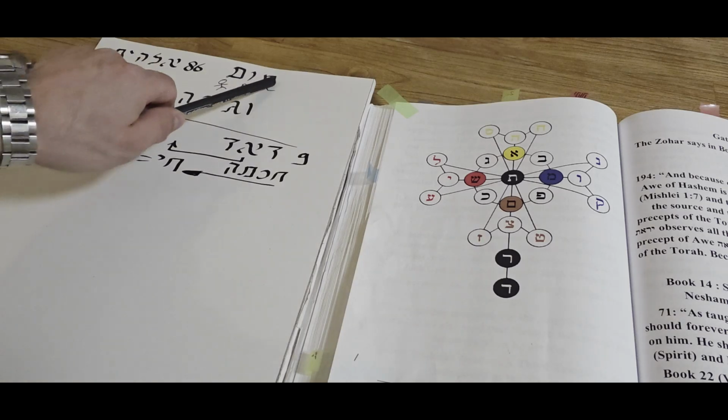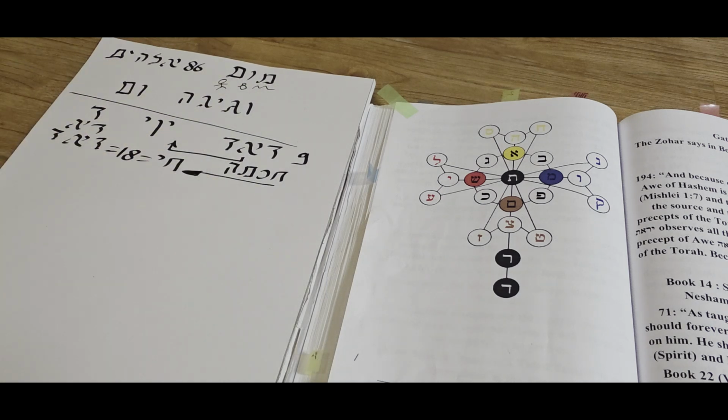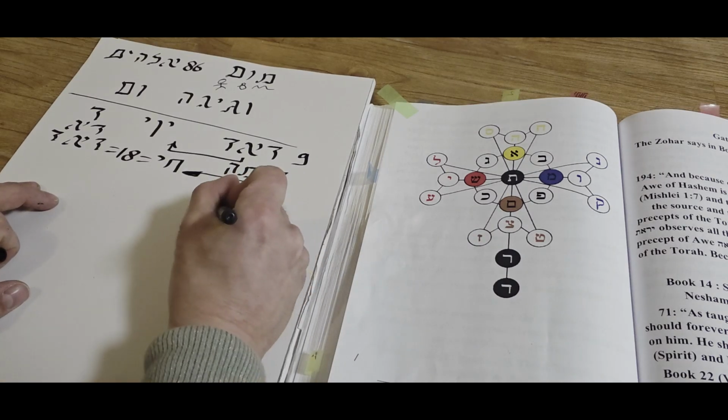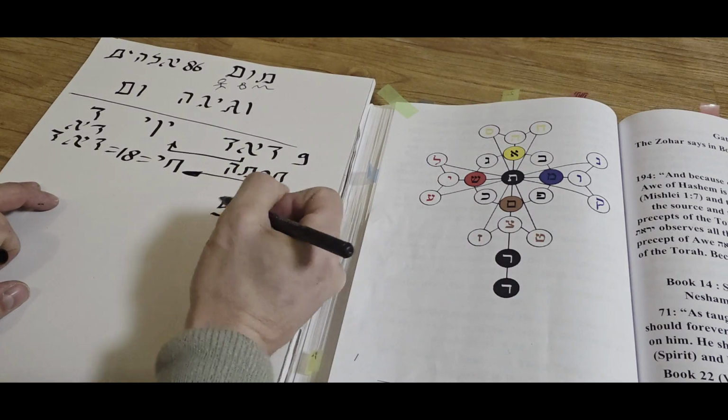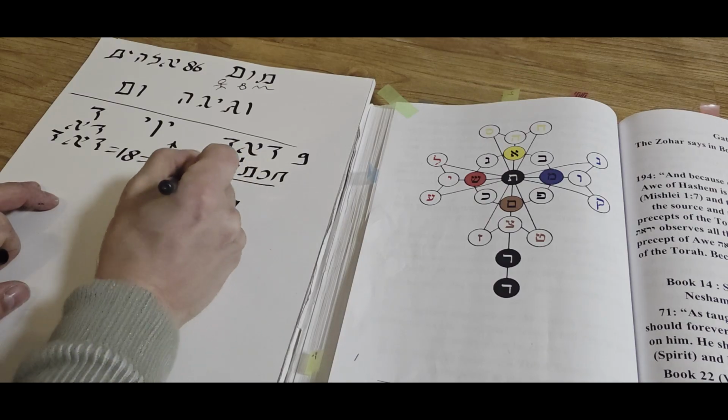Again, let's proceed. So, okay, so the mother has a vagina, the father has a penis, of course. So penis, how would one write penis? So we have a Fe, a Nun, a Yud, and a Sameh.